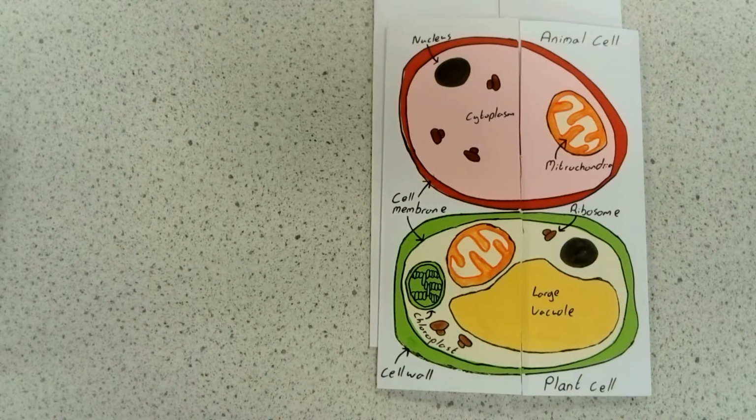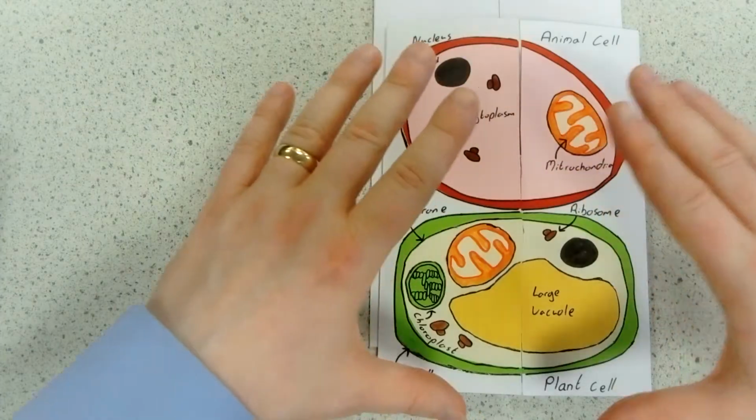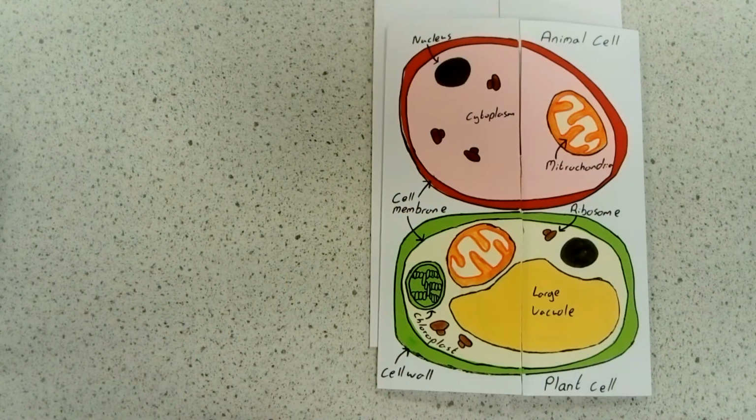You can look up what those diagrams should look like. Make sure you're just looking for basic diagrams. Don't try to use a complicated diagram, because complicated diagrams will have all sorts of other stuff in that at this stage you don't need to know.